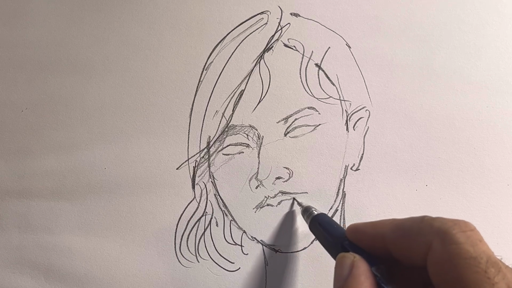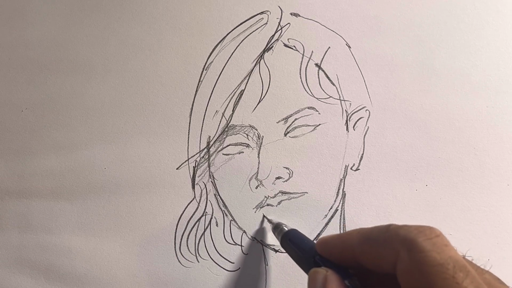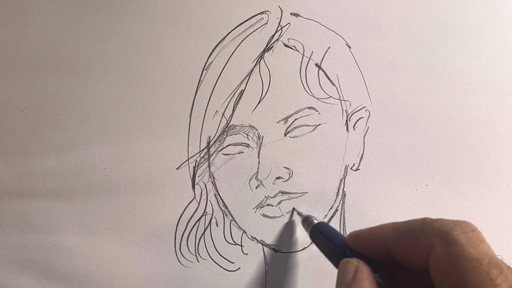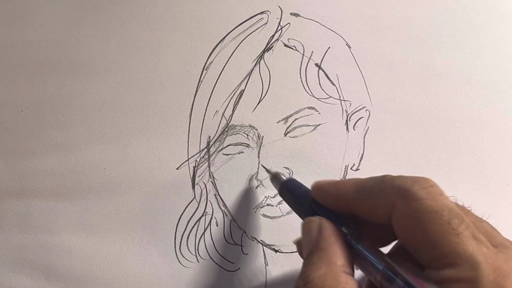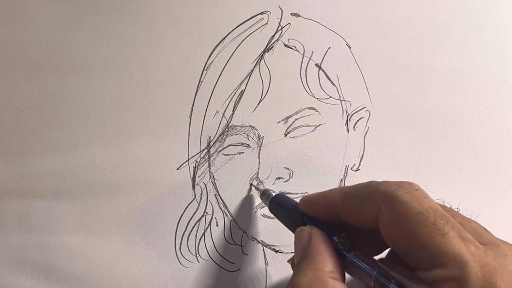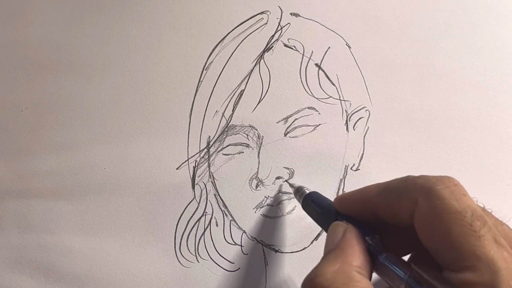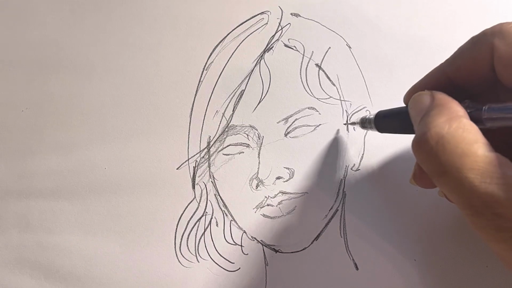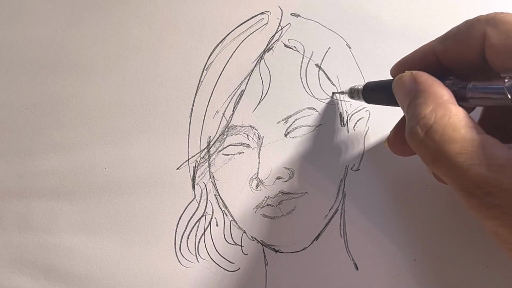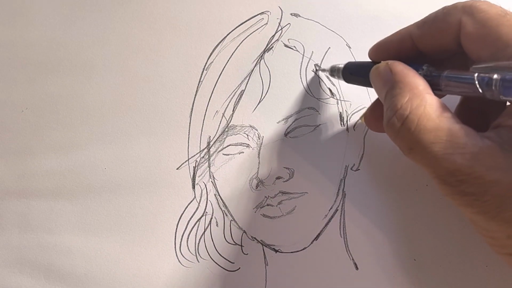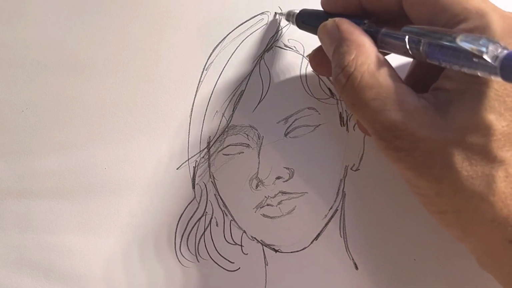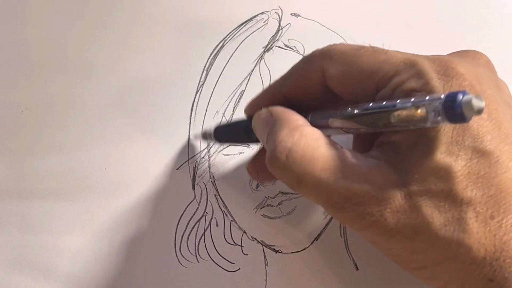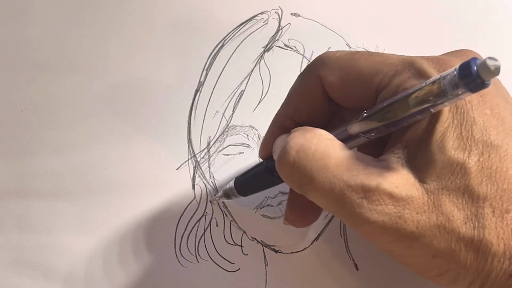So once again, at this point, the laying out of the positioning is what I'm concerned about. It's very important that I get the distances between the eyes, the distance between the eyebrow and the eyelids, the distance between the eye and the ear, the mouth, the upper lip and the nose.